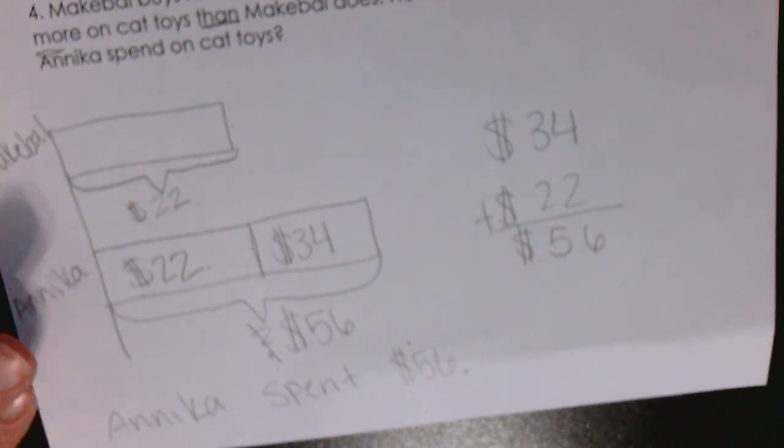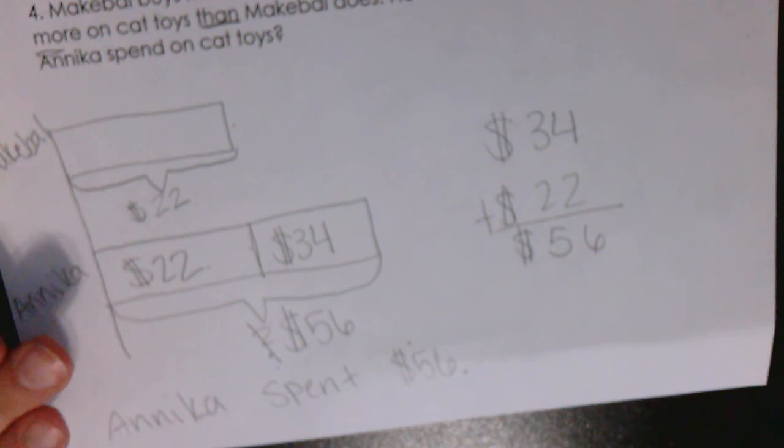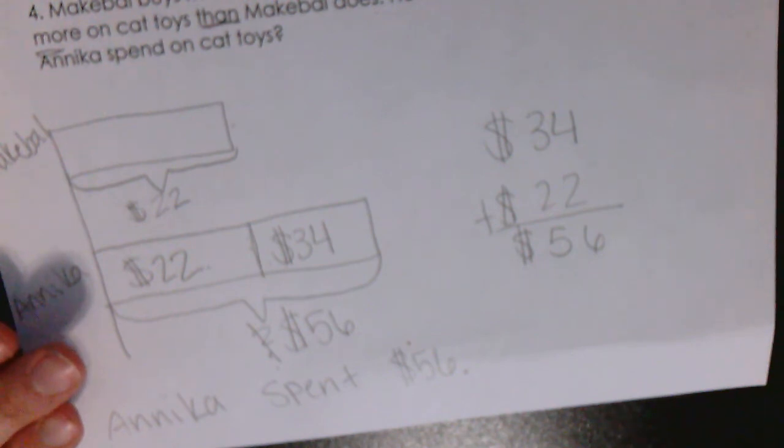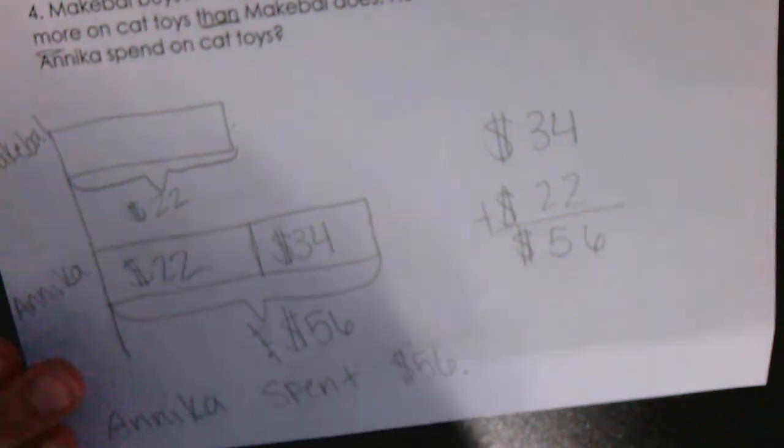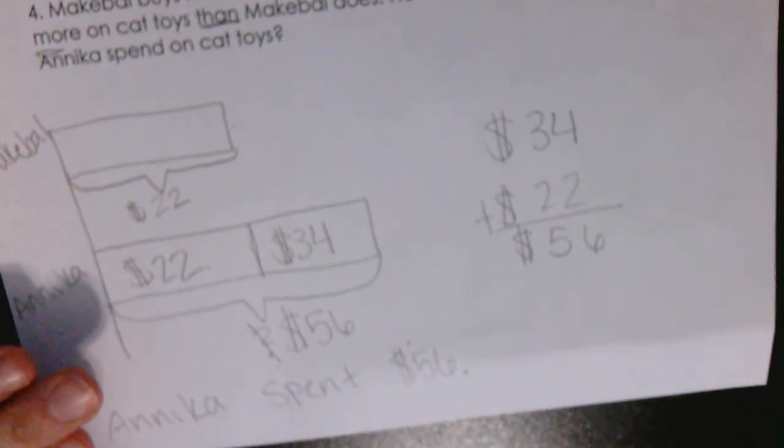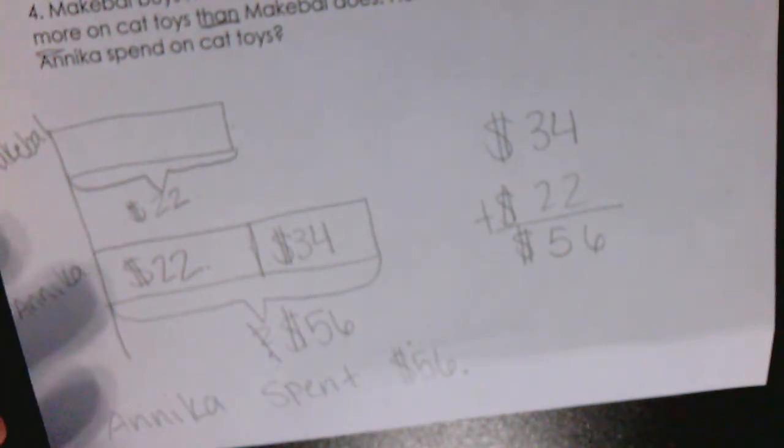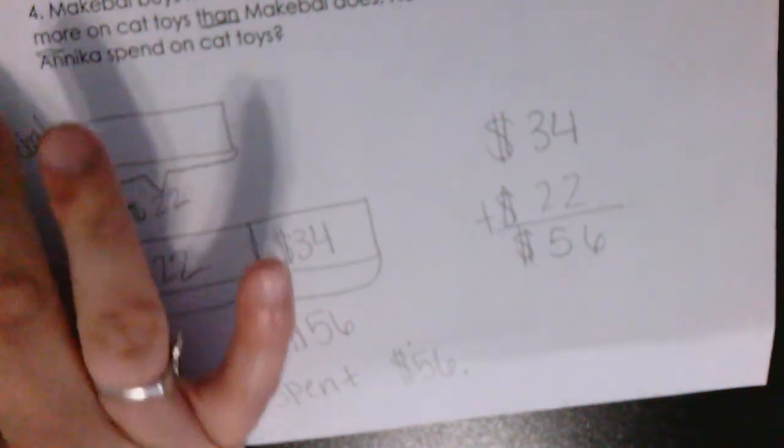Okay, so now either today or tomorrow you are going to do the worksheet that says Thursday on it on your own. And these are not flagpole bar models, so make sure you read carefully. And like I said, it says Thursday on it, but you can do it today if you want to.